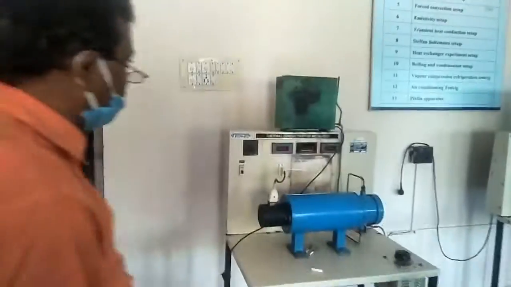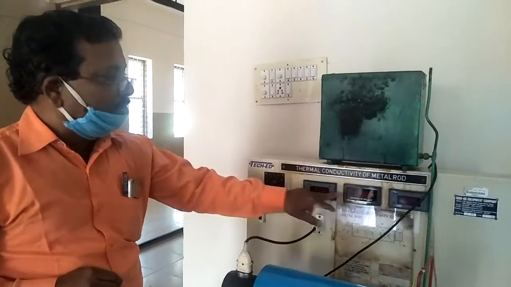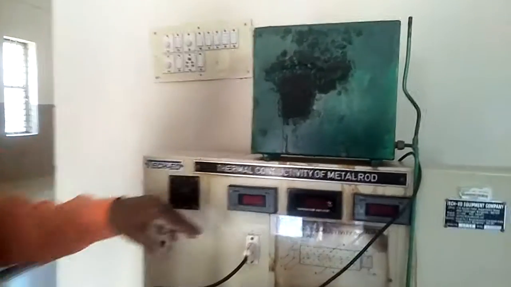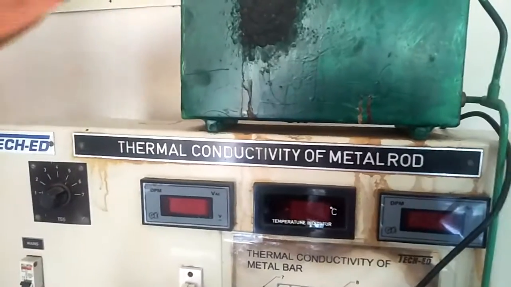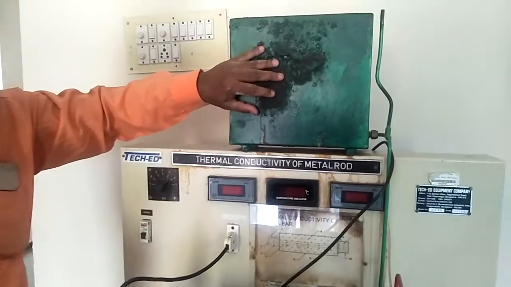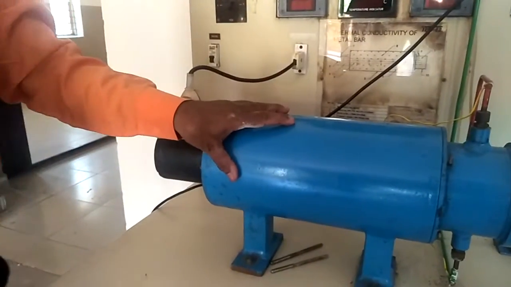But now let us come to the experiment here. So here we see the temperatures, volts and currents displayed on the board. This is the tank, the water tank provided on the top of the experimental setup. Here the metallic rod is inserted into the insulating box.